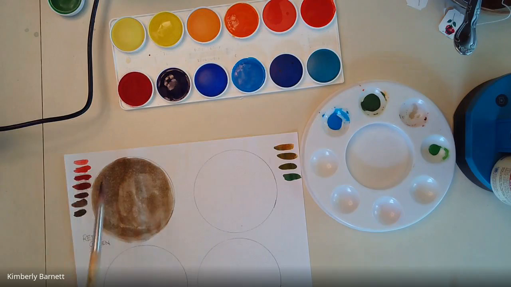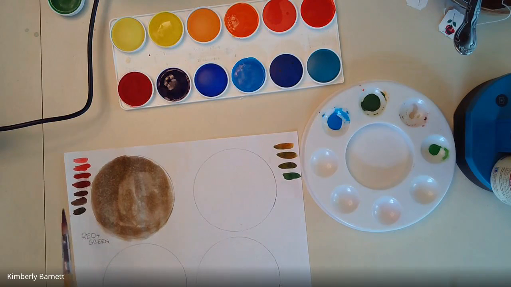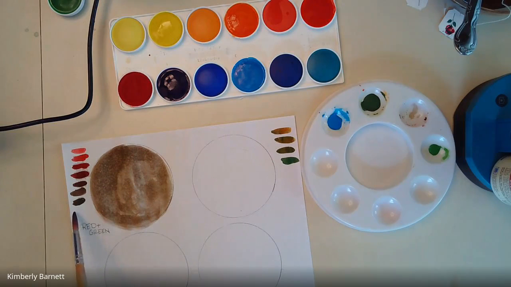I can add red to green to make darker greens. So when I reach my neutral here, if I kept on adding green to that mixture, eventually more green is going to be in there than red, and it's going to start with your darker greens and eventually start brightening up the more green I add into it.